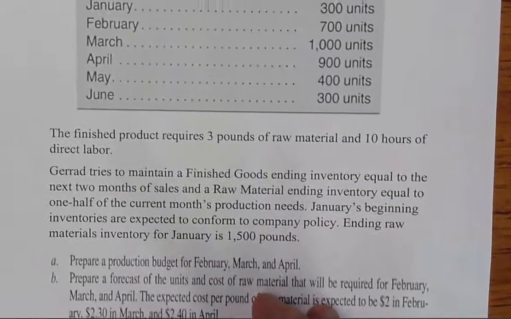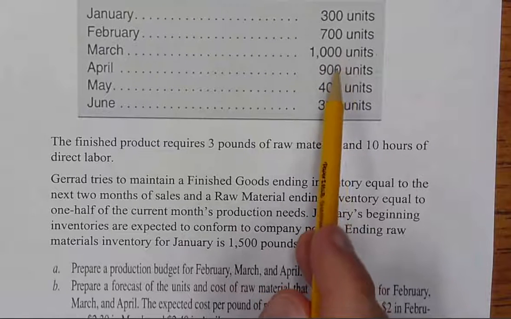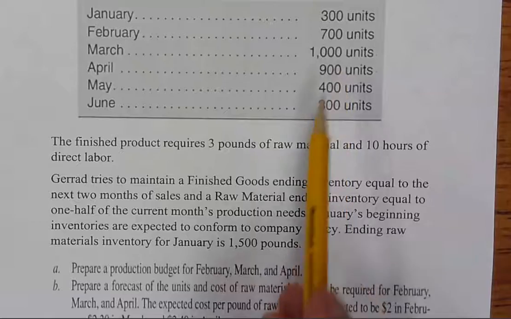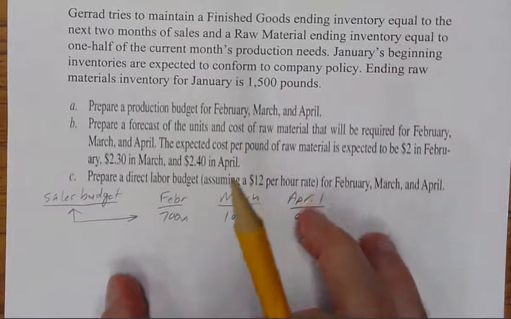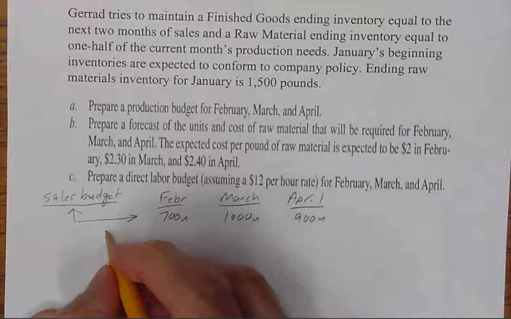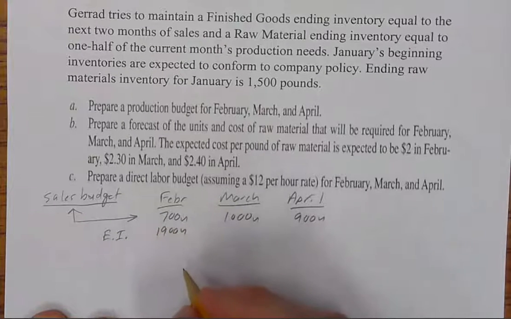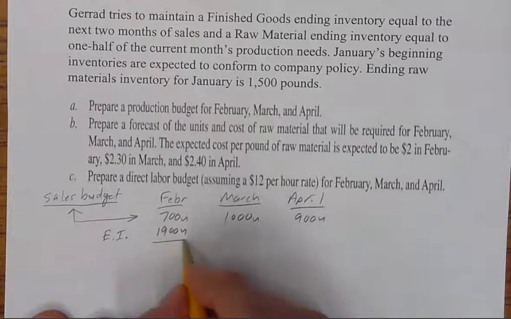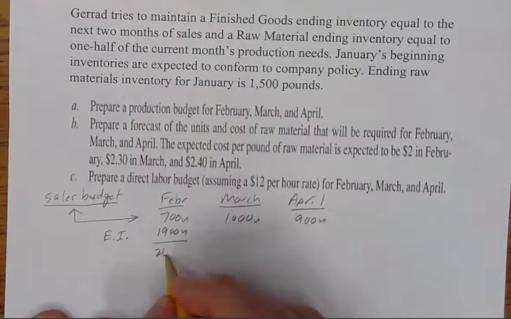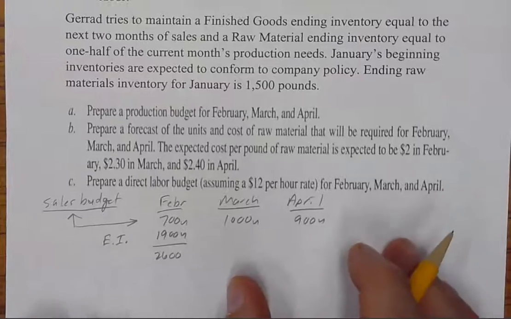So I'm going to go back up here. For February, the next 2 months of sales are 1,000 and 900. So that's 1,900. Okay. So I'm going to make a little abbreviation here. We want 1,900 units in ending inventory, and that's going to give us 2,600 units. Now we're not finished with that, but I'm going to go all the way across first.